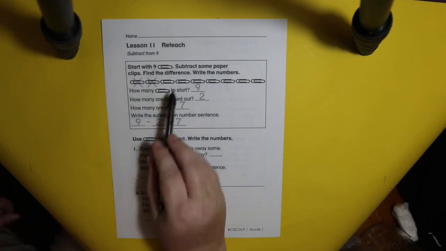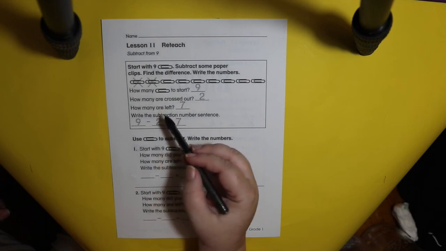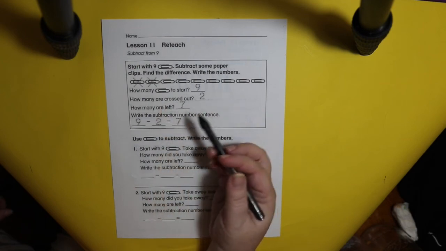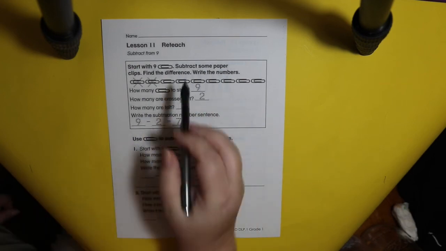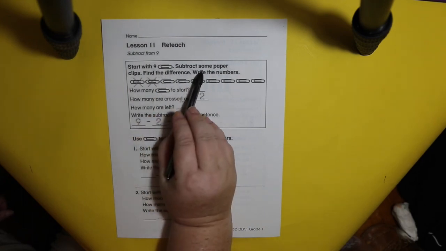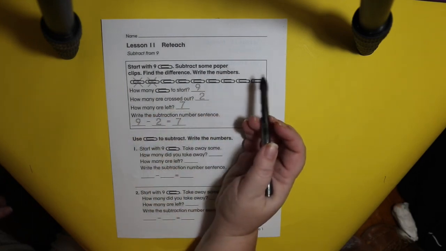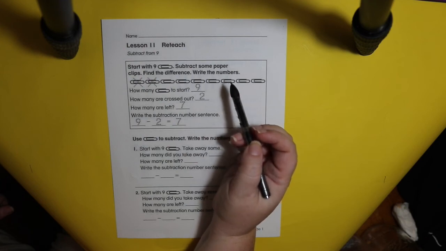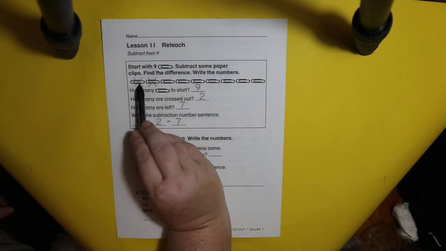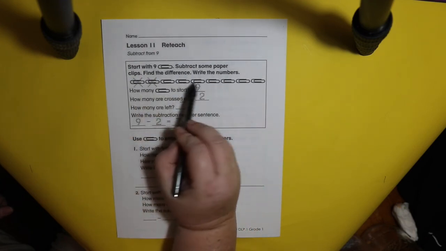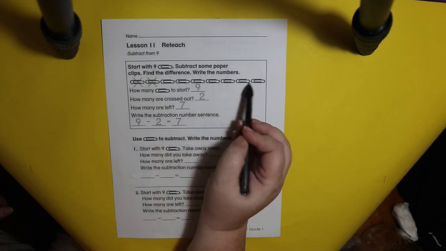All right, so now we're ready for the next one. We're doing basically the same thing. They have you using paper clips. I don't know if I have enough paper clips, so I'm gonna do circles again. So we're gonna start with 9 and subtract some. So we could choose this example, they're gonna cross out 2. So we have how many paper clips? 1, 2, 3, 4, 5, 6, 7, 8, 9.